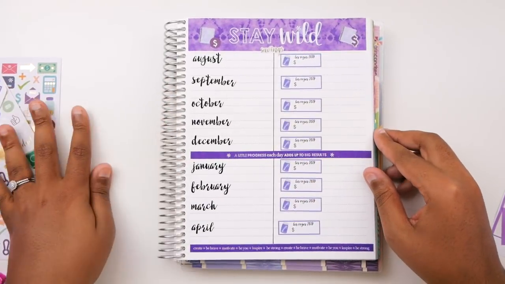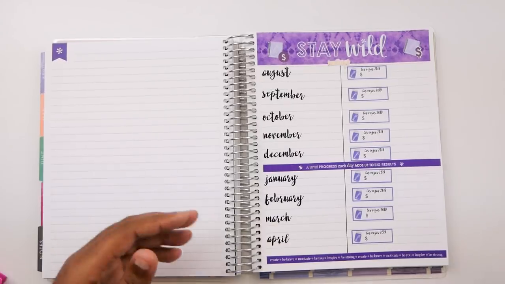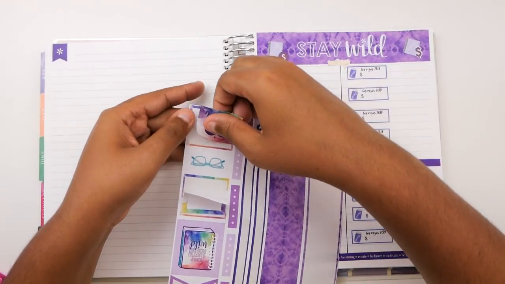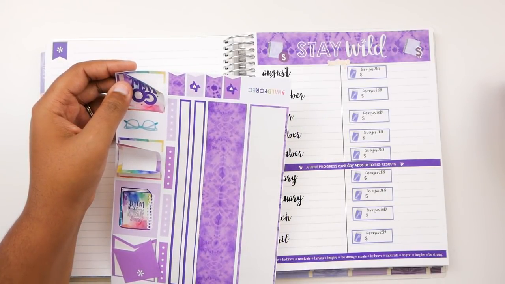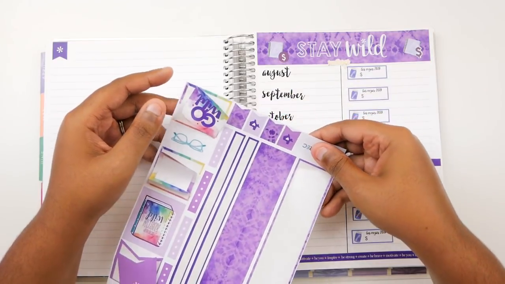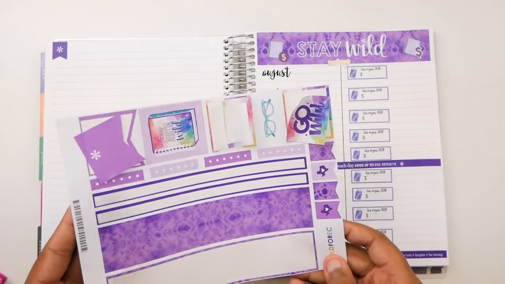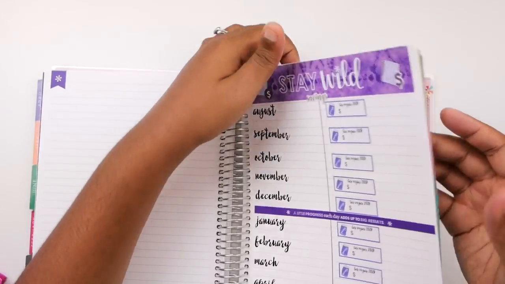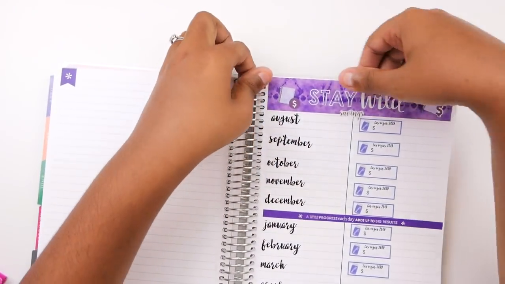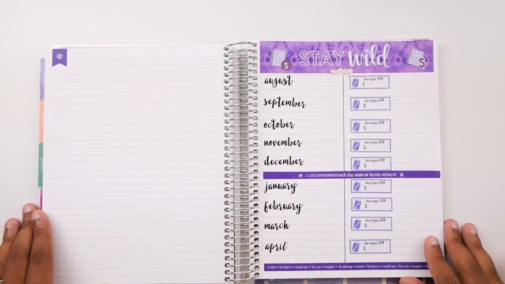Okay, so this is pretty much it. I don't really know that we need much else. Let's see, this is what we have left. But I think we're good to go. I'll have to figure out what to do with these, because they won't even stick to the page. So yeah, this is our Go Wild savings tracker. I think it looks really good, considering I just kind of whipped it together.